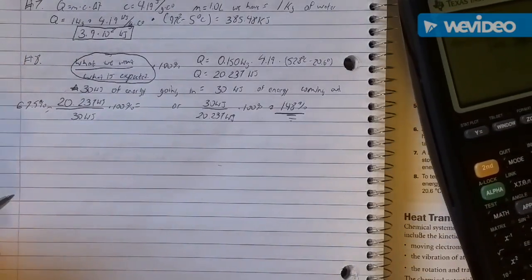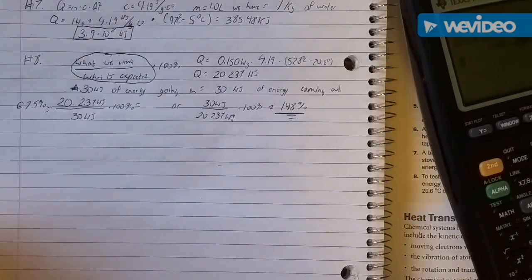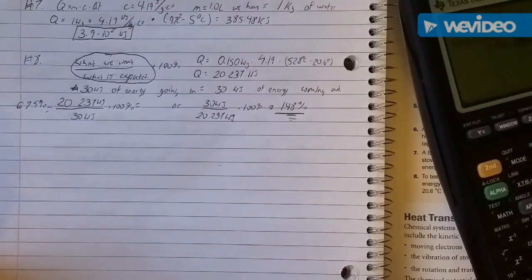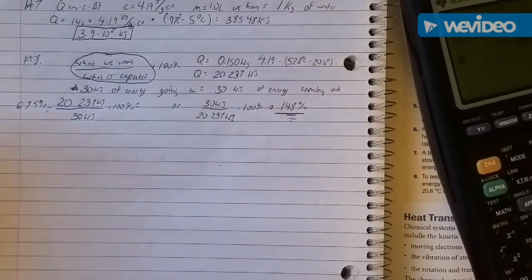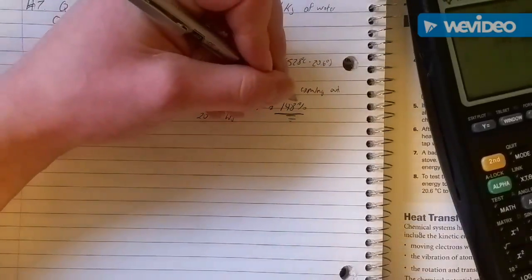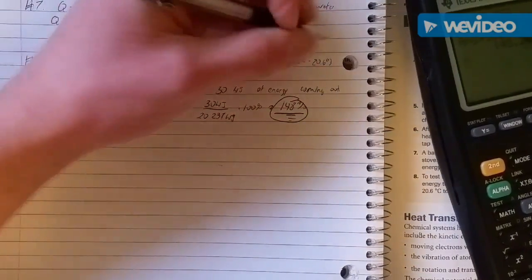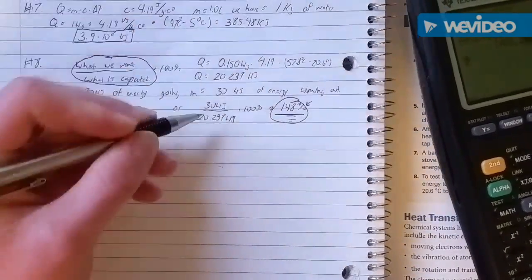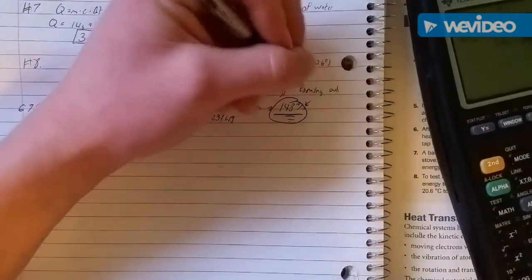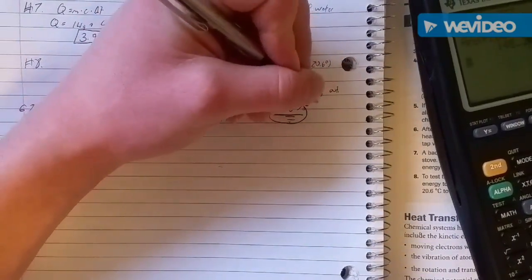But somehow not all the energy is going into the system that we want, it's going into the surroundings. 148% effective, if we're to use it this way, we know that can't be our answer.